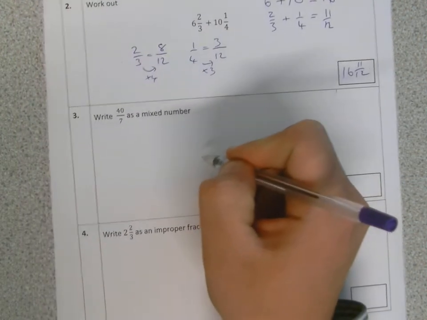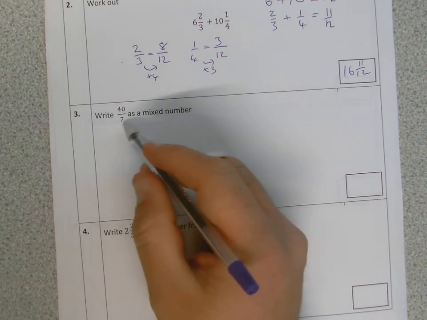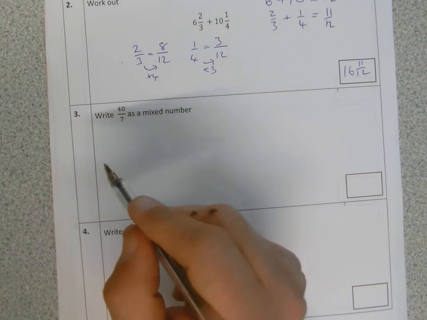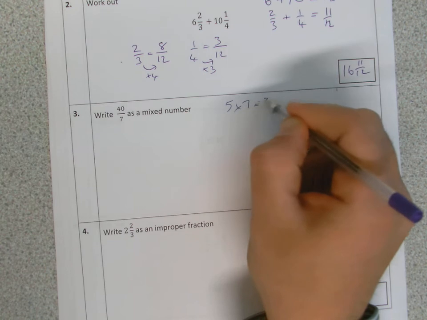Question 3, write 47 as a mixed number. So in this case now, you need to know your 7 times table, and you need to see how many times 7 fits into 40. So if you go through your 5 times table, you know 5 times 7 is 35.